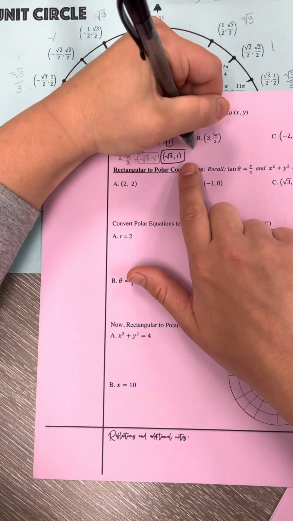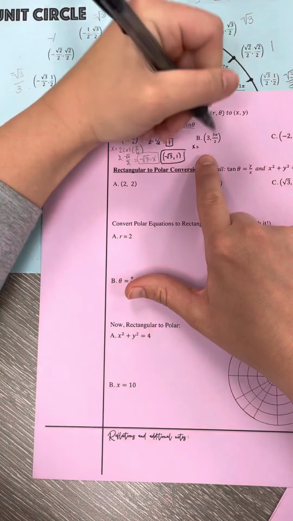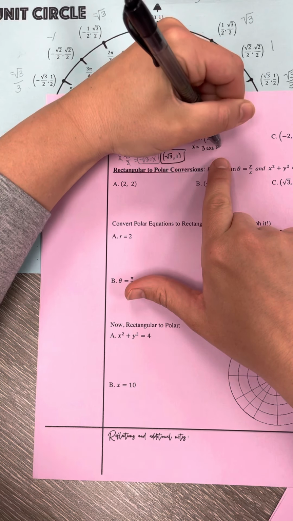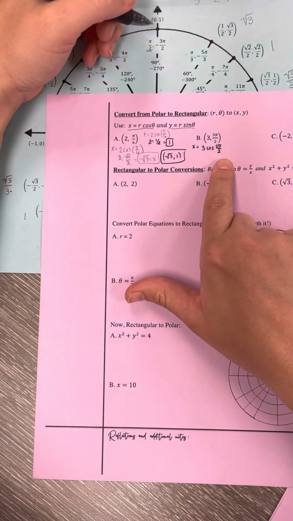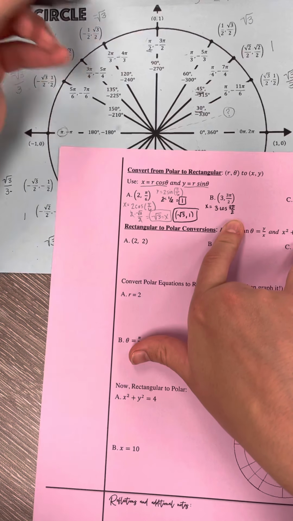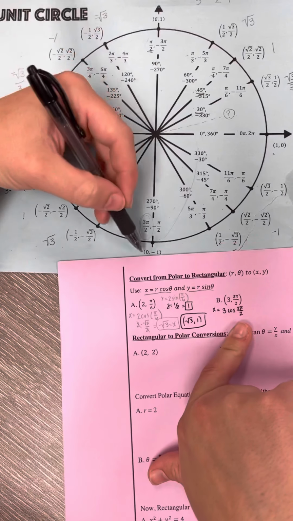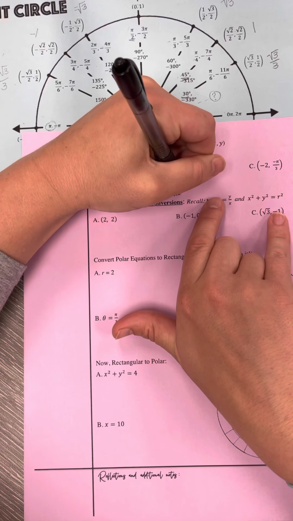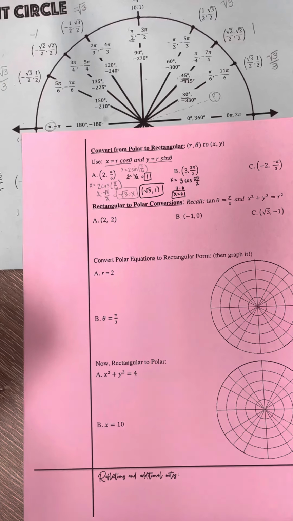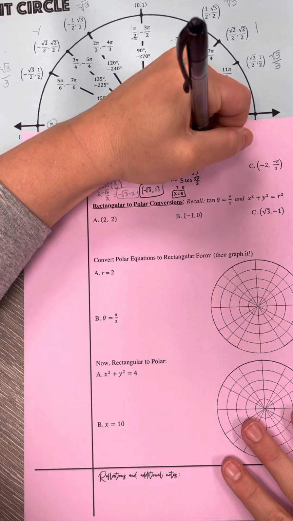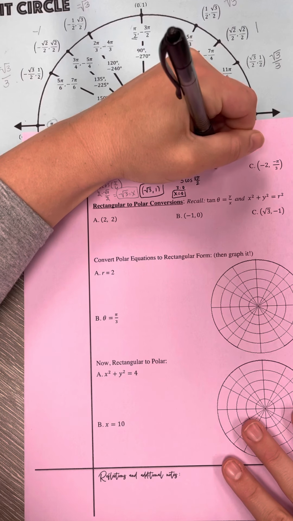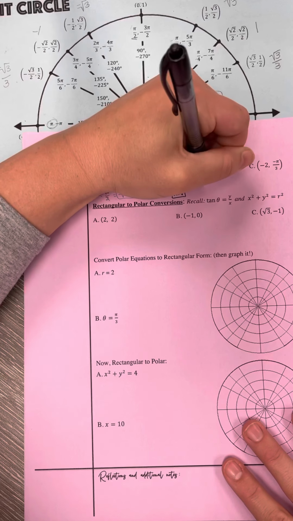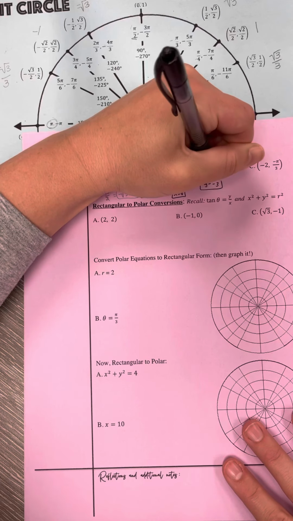All right, we're going to do the same thing here. X is equal to r, which is 3, times cosine of 3 pi over 2. Cosine at 3 pi over 2 is going to be down here, which is 0. So we have 3 times 0, so x is equal to 0. All right, y is equal to 3 times sine at 3 pi over 2, which is -1. So 3 times -1, so y is equal to -3.